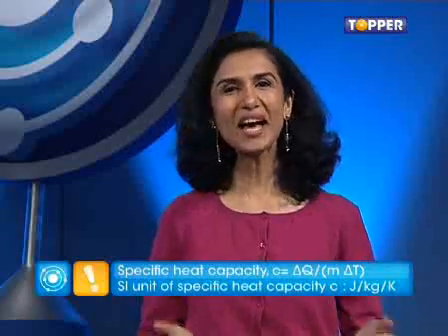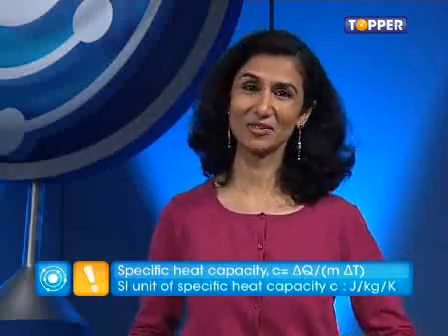Let's focus on the case where an amount of heat delta Q supplied to a substance increases its internal energy and leads to an increase in its temperature from T to T plus delta T. Recall that heat supplied to change the temperature, delta Q, is equal to the product of the mass m times the specific heat capacity C times the change in temperature delta T. Note that C is equal to delta Q divided by m delta T. So the SI unit of specific heat capacity C is joules per kg per Kelvin, since delta Q is measured in joules, mass in kilogram and delta T in Kelvin.